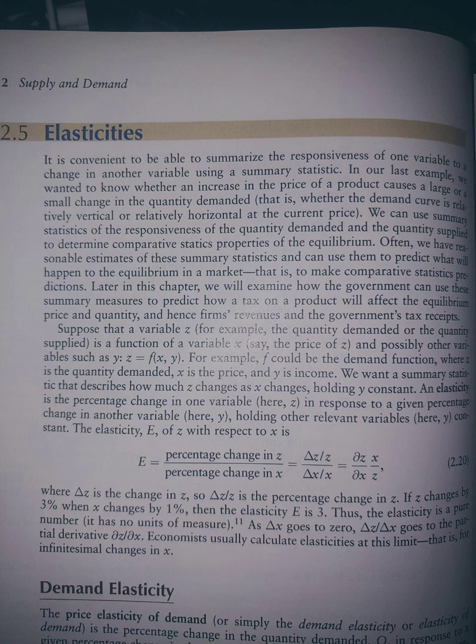We can use summary statistics of the responsiveness of the quantity demanded and the quantity supplied to determine comparative statics properties of the equilibrium. Often we have reasonable estimates of these summary statistics and can use them to predict what will happen to the equilibrium in a market, that is, to make comparative statics predictions. Later in this chapter, we will examine how the government can use these summary measures to predict how a tax on a product will affect the equilibrium price and quantity, and hence firms' revenues and the government's tax receipts.